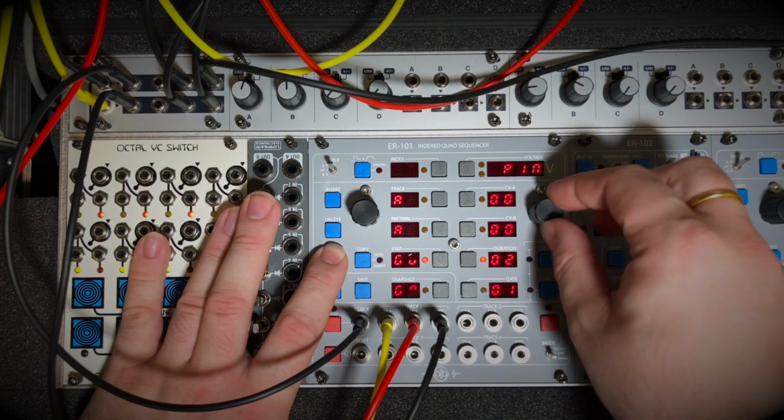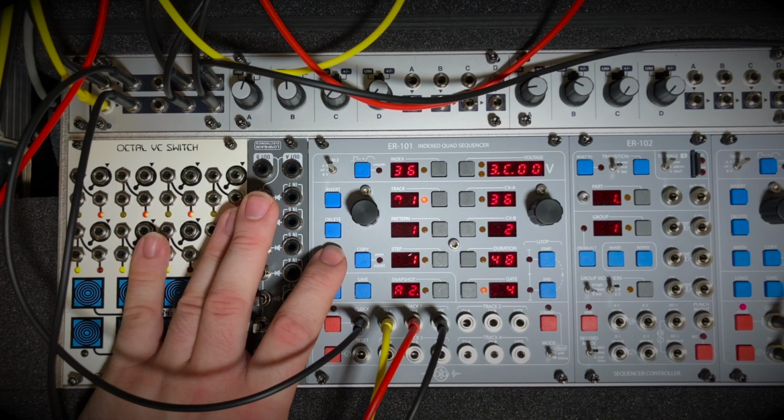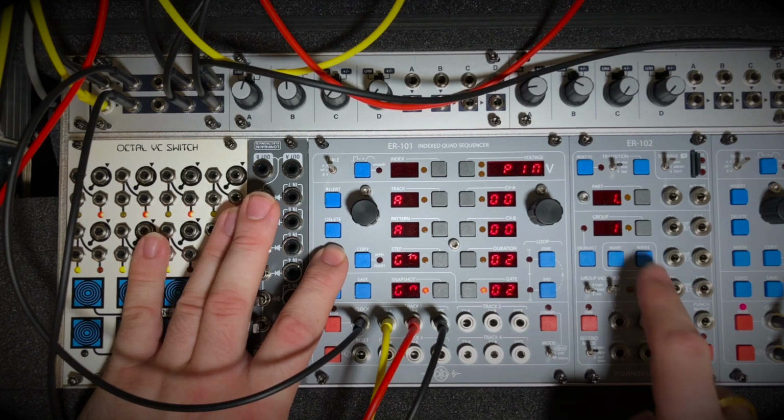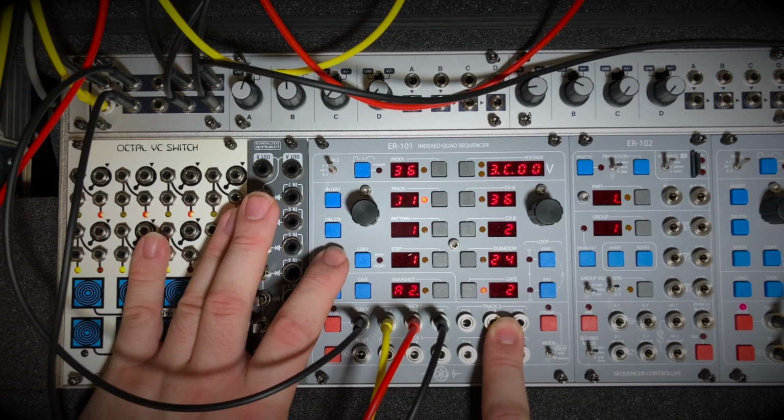And we can do the same thing to the gate lengths. And if I invert, you'll see those go down because that's now divide by 2. Do that again.